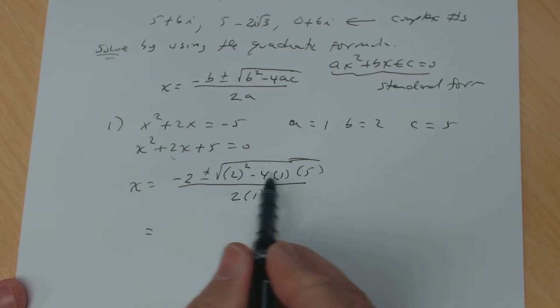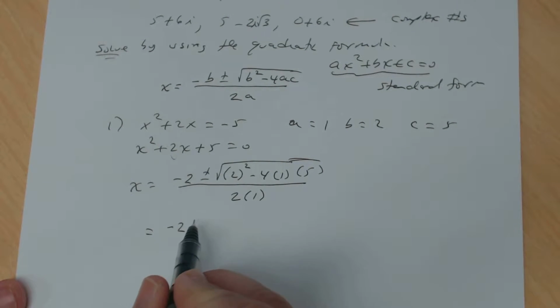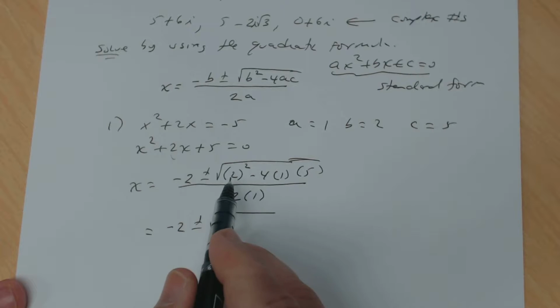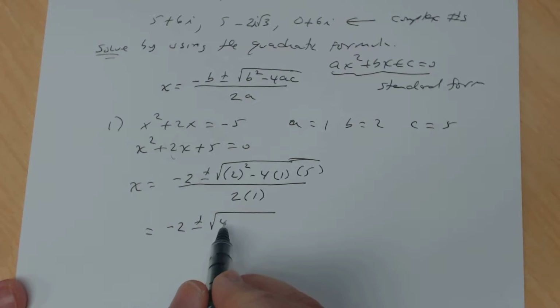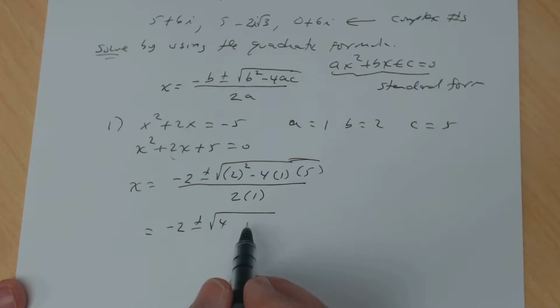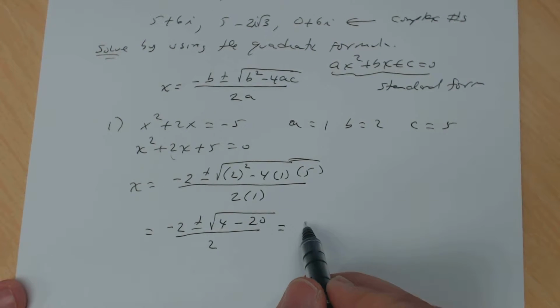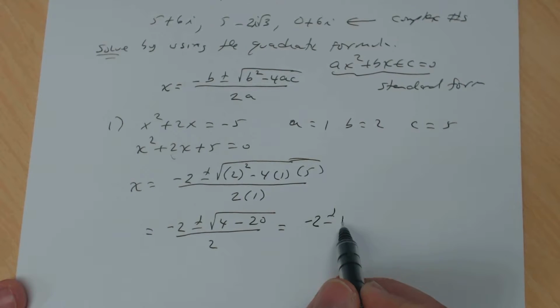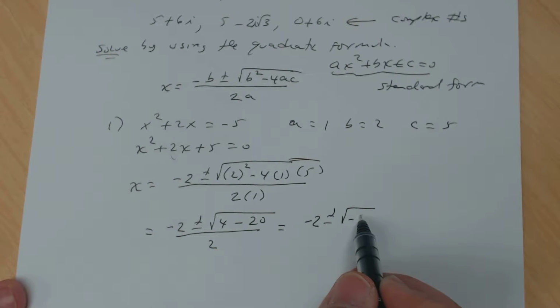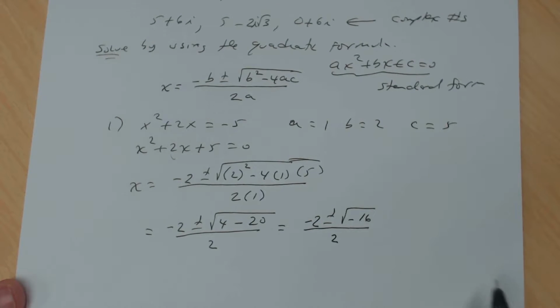So simplifying some of these values, we get negative 2 plus or minus the square root of b squared, which is 4. A negative times a positive is a negative, so 4 minus 4 times 1 times 5, which is 20, all over 2 times 1, which is 2. That equals negative 2 plus or minus the square root of negative 16, since 4 minus 20 is negative 16, all over 2.